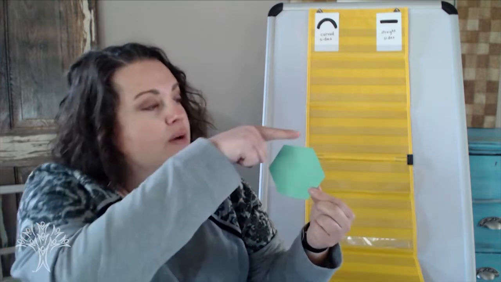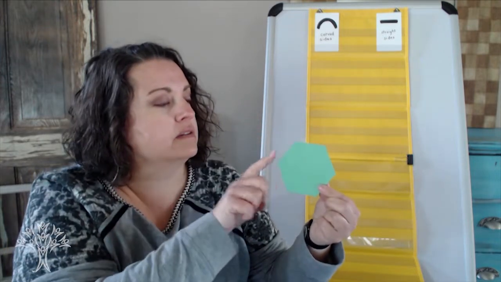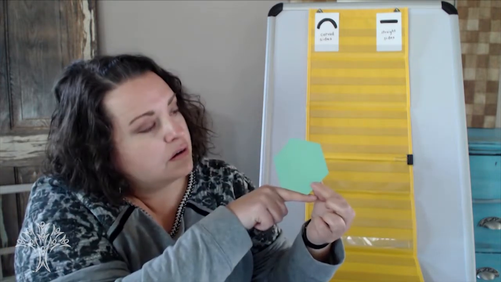I have the hexagon again. It has straight sides like a rectangle or a square, but it has a different number. How many sides in a hexagon? Did you say 6? There are 6 sides on a hexagon.